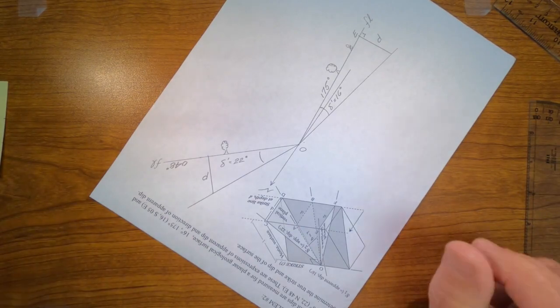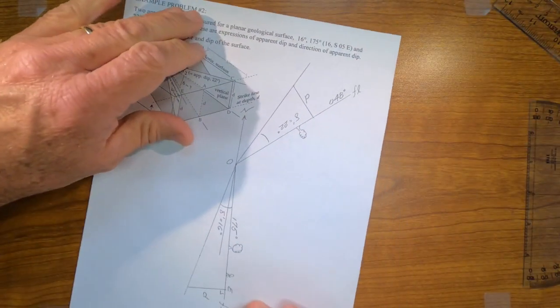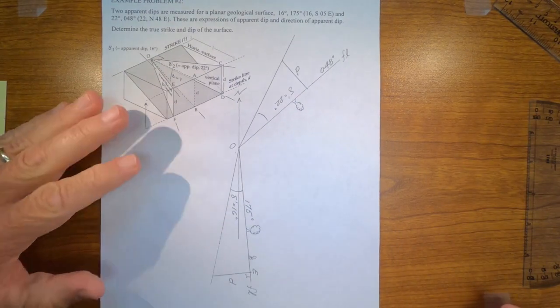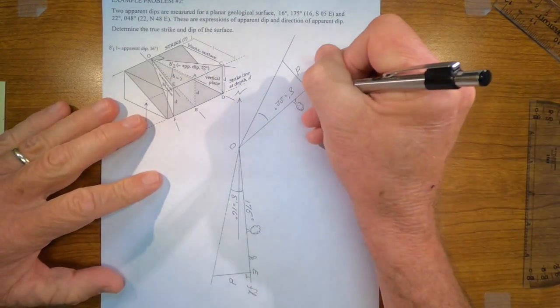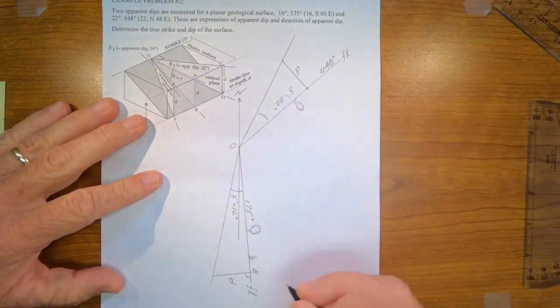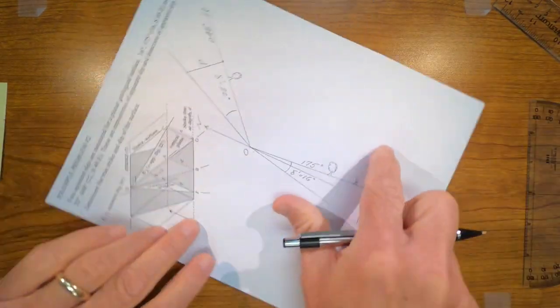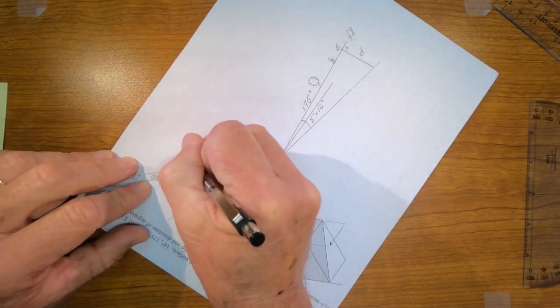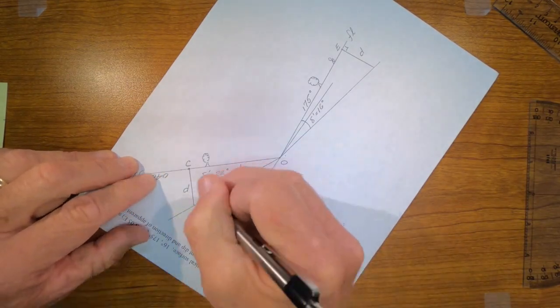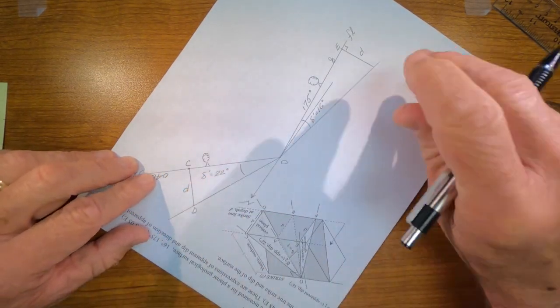What that means then, let's go back to this orientation. What it means then is that this point, and by the way, this now is point C. I'm going to do it like this. That's point C in that construction, and I believe that's point D in that.